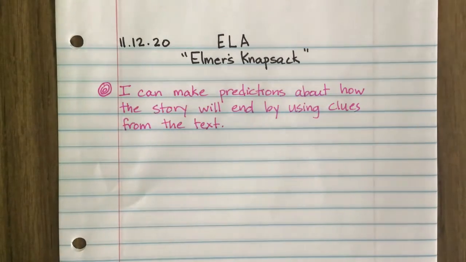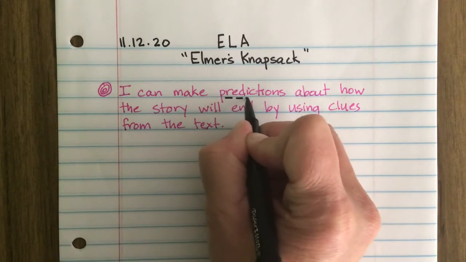I can make predictions about how the story will end.